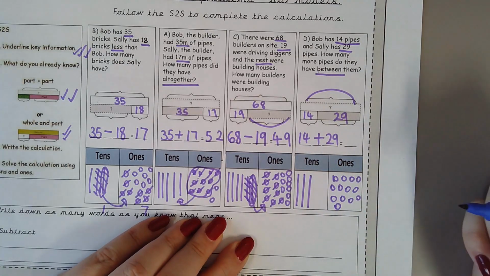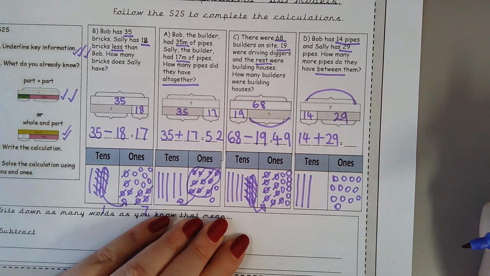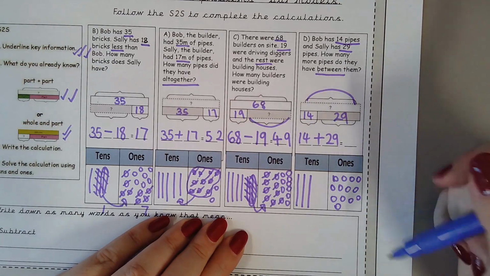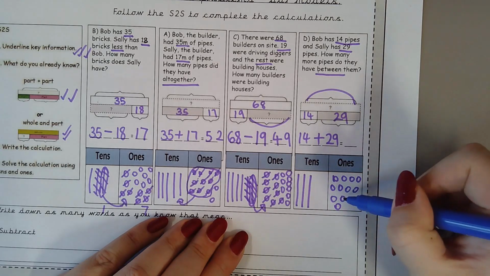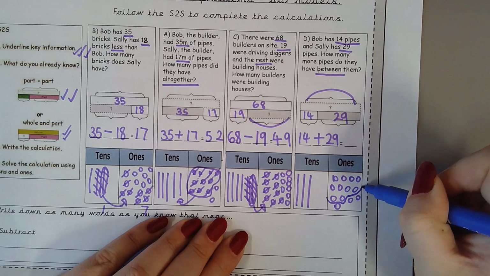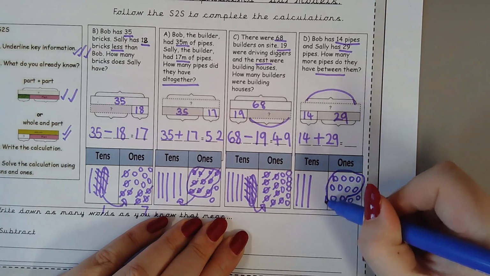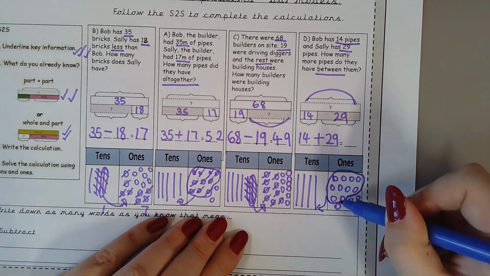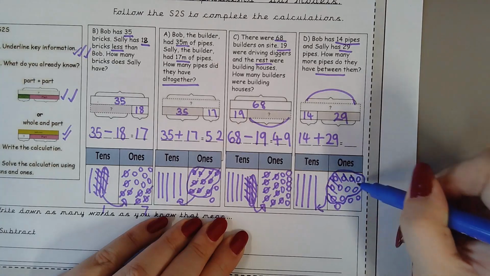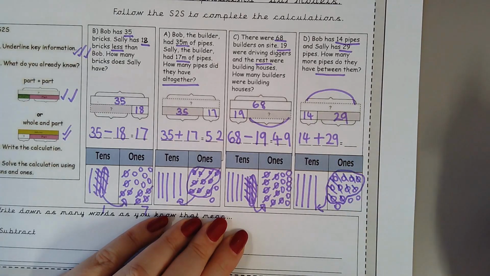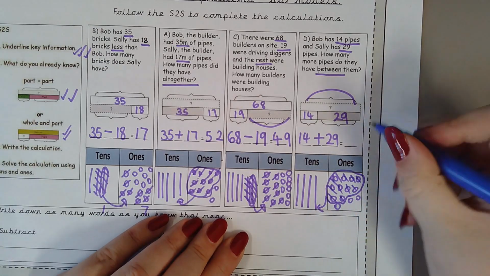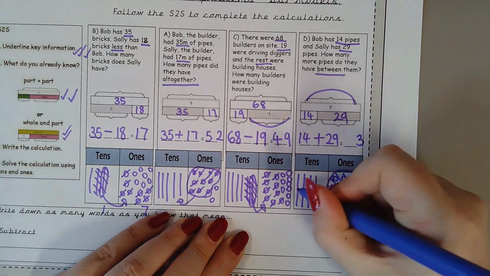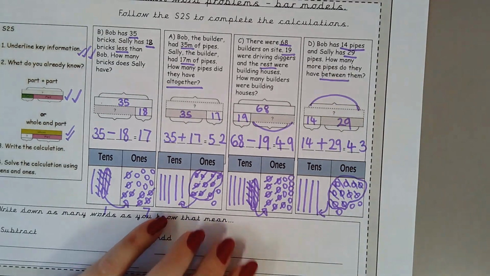I can see I've got a problem here already because I already had some 1s in there and then I added 9 more. What's the maximum amount of 1s I can have? 9. So I circle 10 of them. 1, 2, 3, 4, 5, 6, 7, 8, 9, 10. I move them into the 10s and I cross out the ones that I've removed so I don't count them. Right, now I just need to count what I've got left. I always start with my 1s. 1, 2, 3. 3 1s and 1, 2, 3, 4 10s. So the answer is 43.